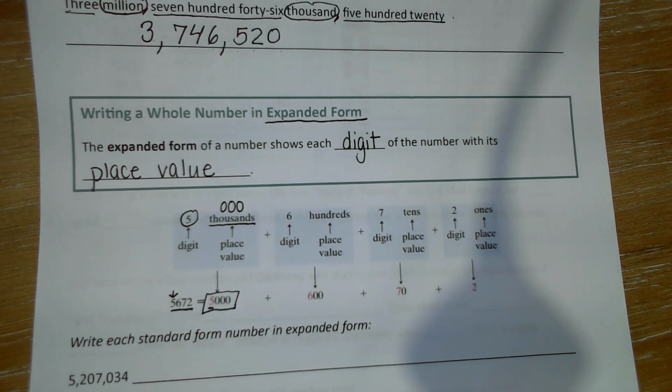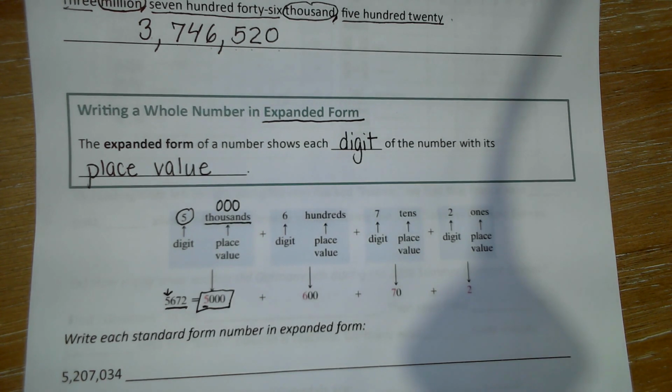To make sure you have the correct number of zeros in your expanded form, look to see how many digits follow the place value you're in. So here we had the 5, and after the 5, we had 1, 2, 3 place values.